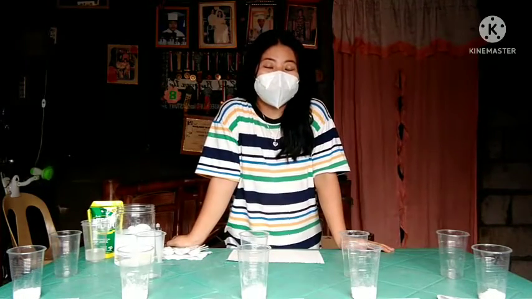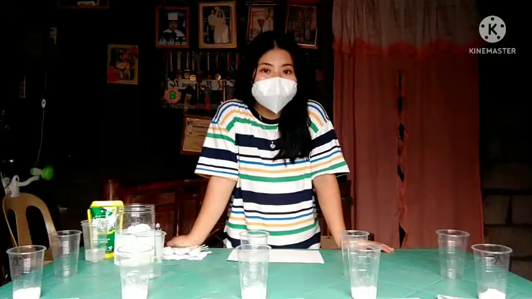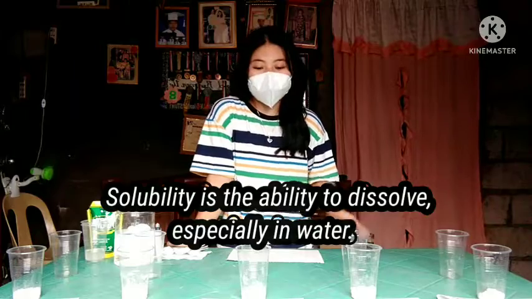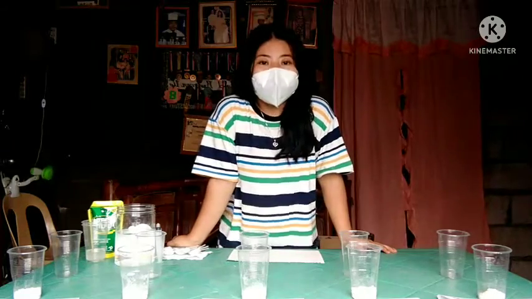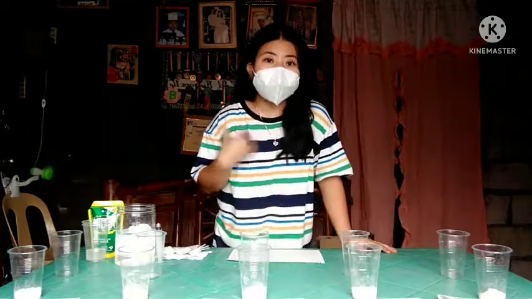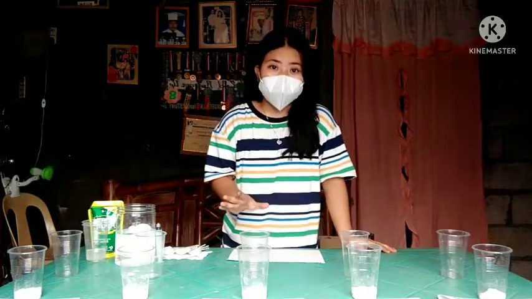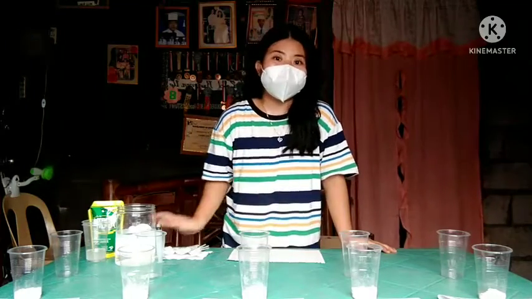So first, let us define what solubility is. Solubility, from its simplest definition, is the ability to dissolve, especially in water. In this experiment, malalaman natin kung anong mga everyday chemicals ba ang soluble at anong mga chemicals ang hindi soluble. Masasabi natin na soluble ang isang chemical if it is dissolved in water and the water is clear. Pero kapag na-dissolve siya sa water and it is cloudy, hindi natin siya maituturing na soluble.